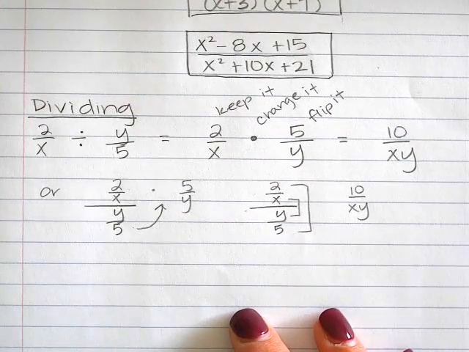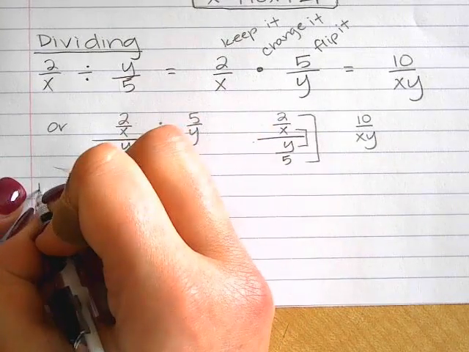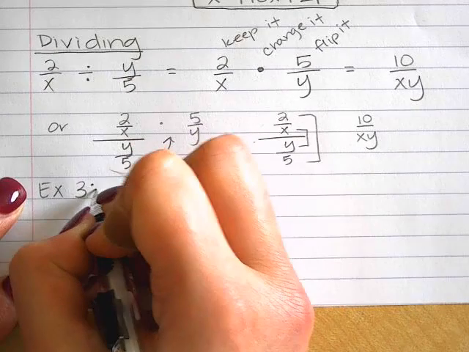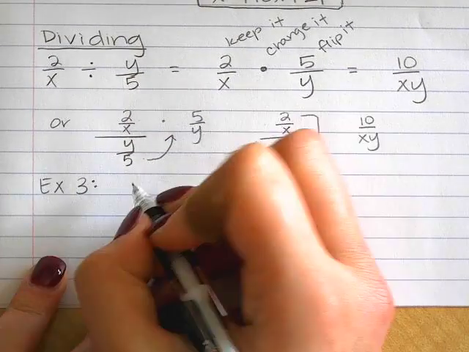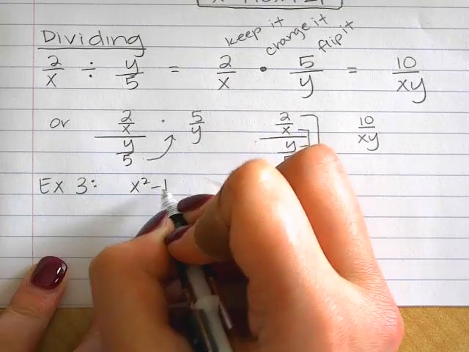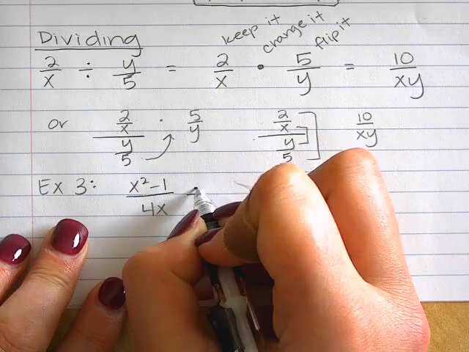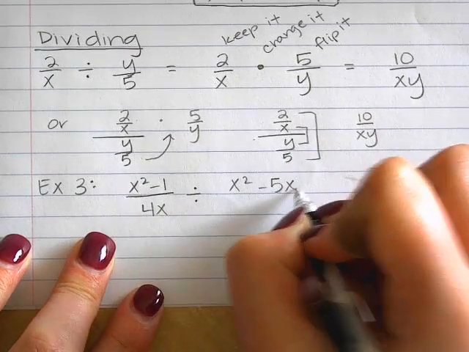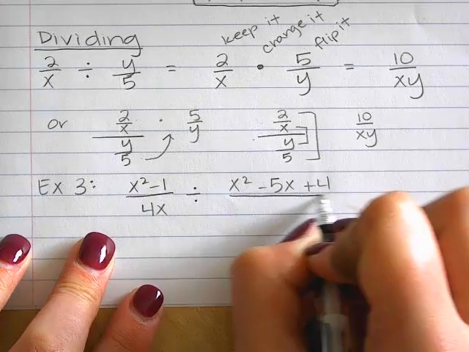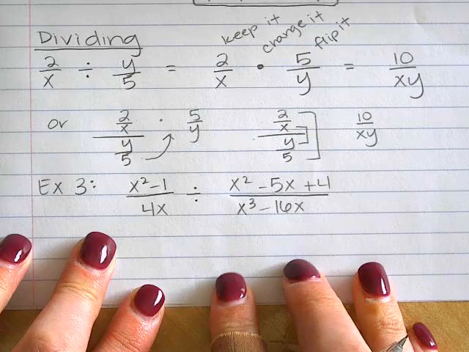All right, so we're going to go ahead and do one more example problem, just doing a division problem to make sure that we can handle all of those steps in there. So we're going to do x squared minus 1 over 4x divided by x squared minus 5x plus 4 over x to the third minus 16x.